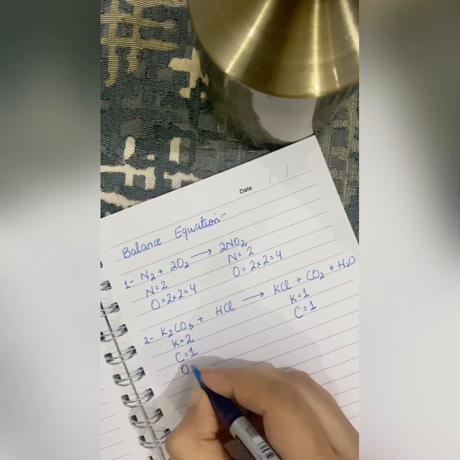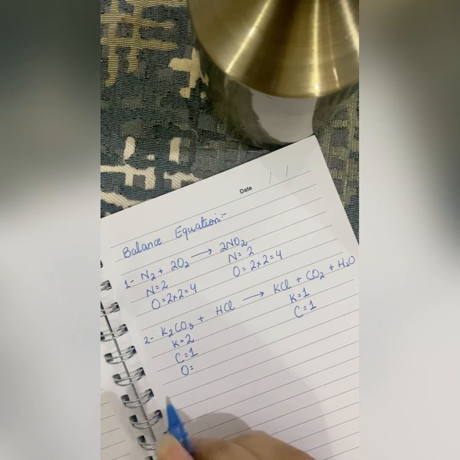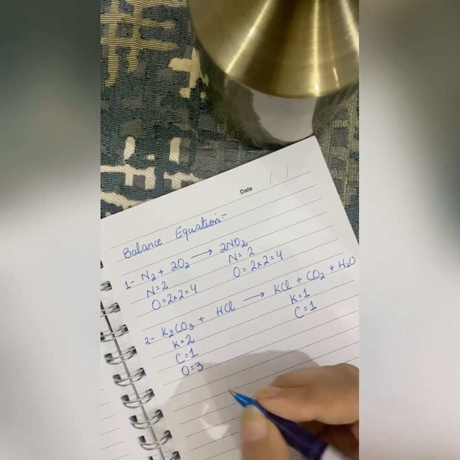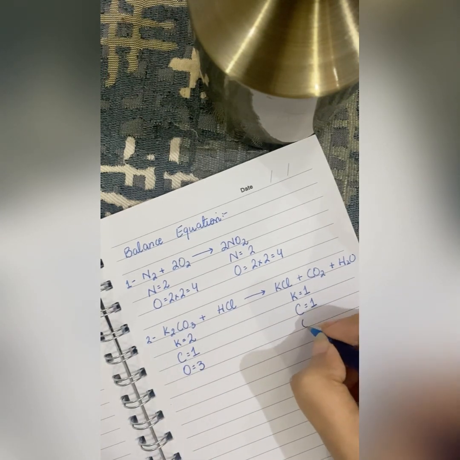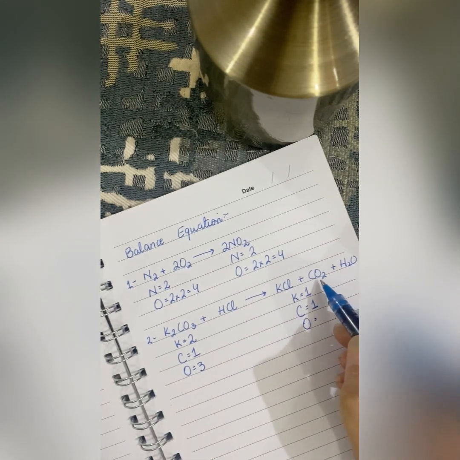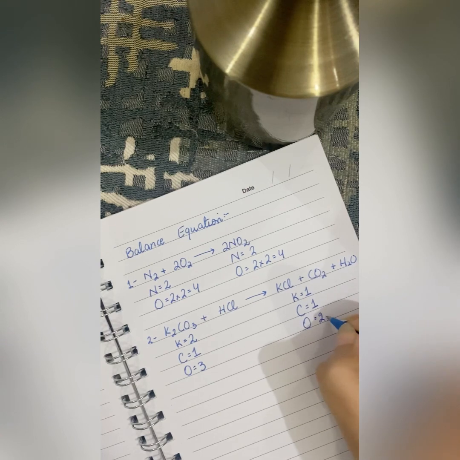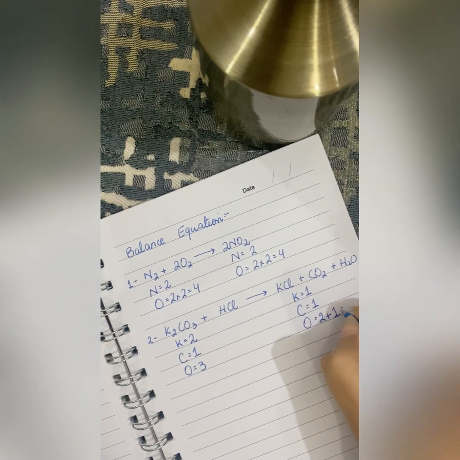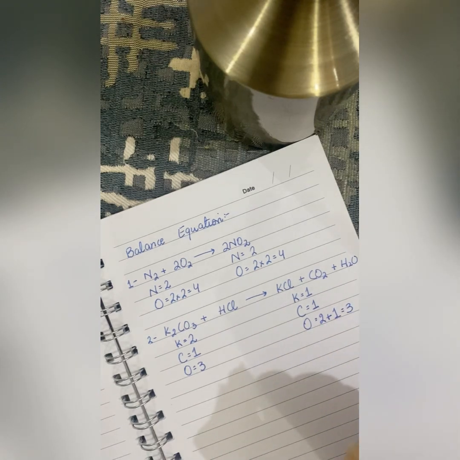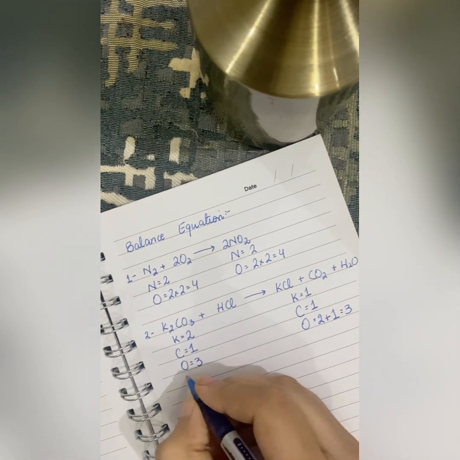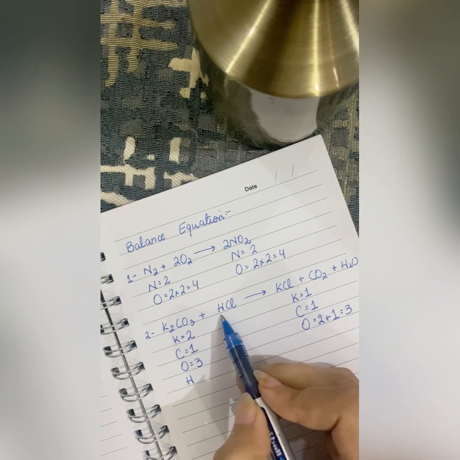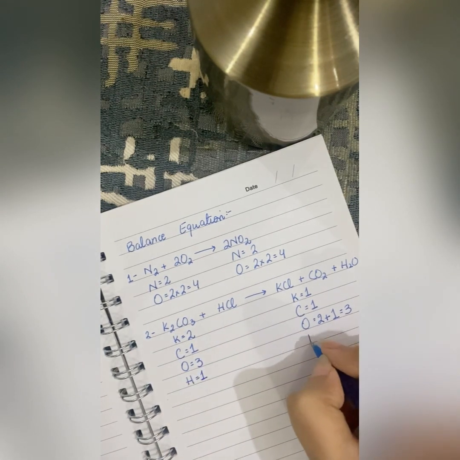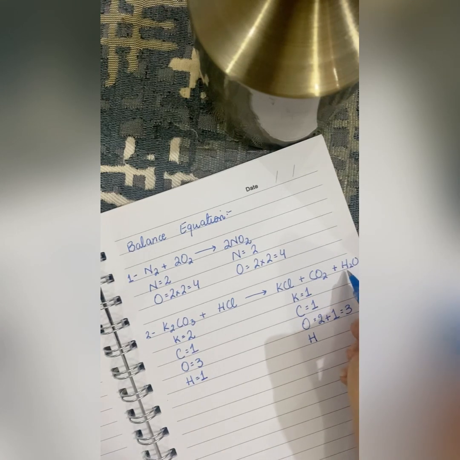Oxygen. Now how many oxygens are present in the reactant? Here we have 3 oxygens, and in product we have 2 oxygens with carbon dioxide plus 1 oxygen with water. So 2 plus 1 is equal to 3 oxygens. Moving towards hydrogen, in the reactant we have only 1 hydrogen, and in the product I have 2 hydrogens, H2.